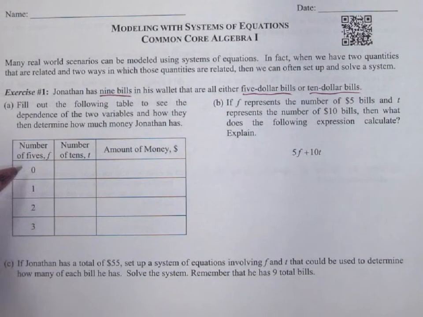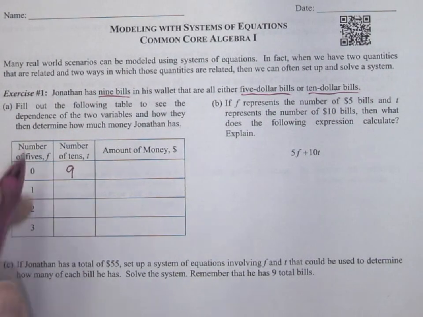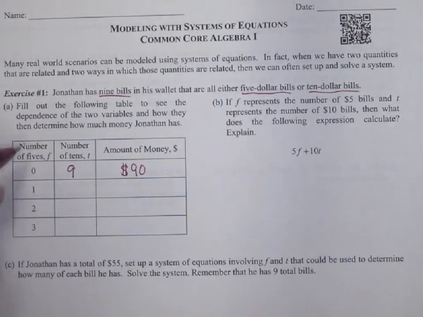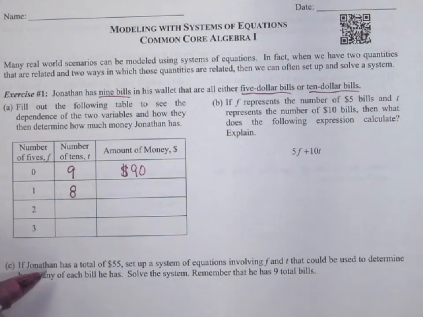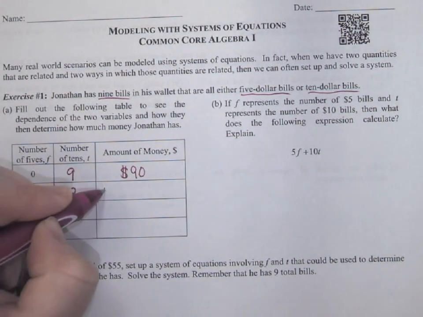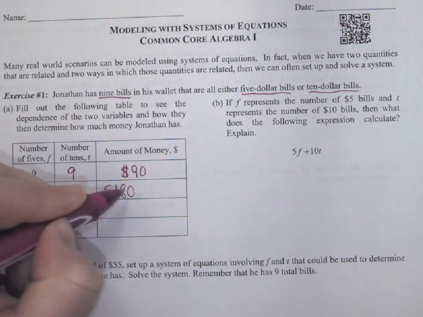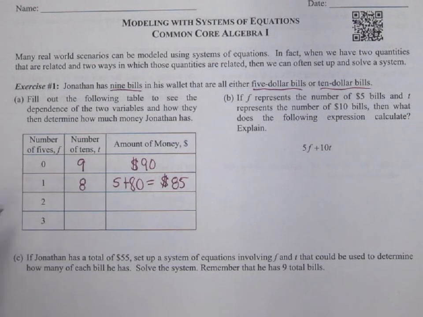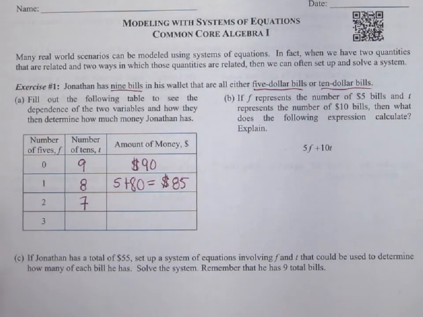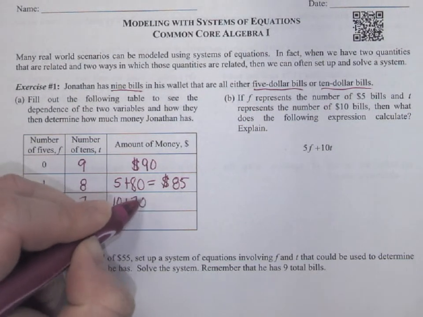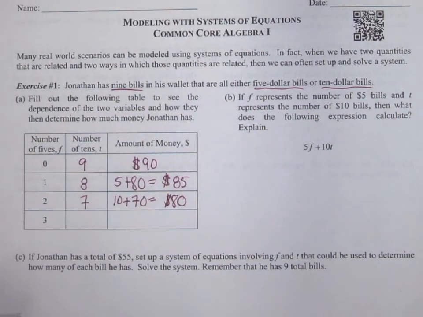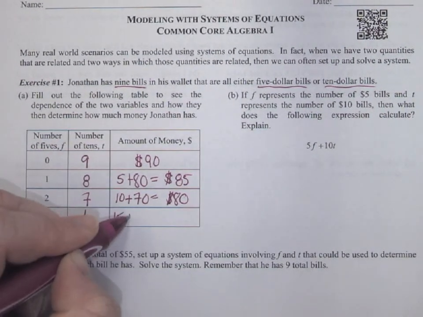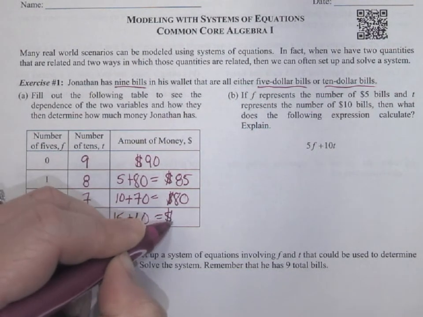So if he has 0 5s, then he would have 9 10s, because he has 9 bills altogether, and the amount of money would be $90. If he has 1 5, then he could only have 8 10s, and the amount of money would be $5 from the 5, and then 80 from the 10s, or a total of $85. If he has 2 5s, he can have 7 10s, so we would have 10 and 70, or $80. If he had 3 5s, he could have 6 10s, so it'd be 15 and 60, which is $75.